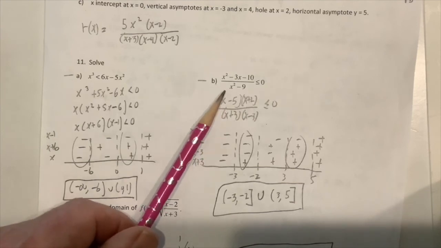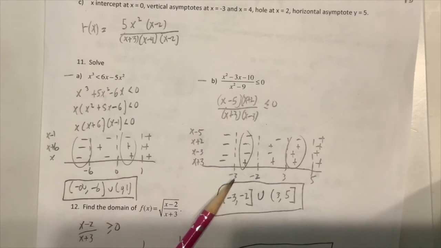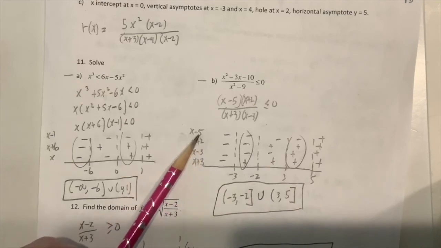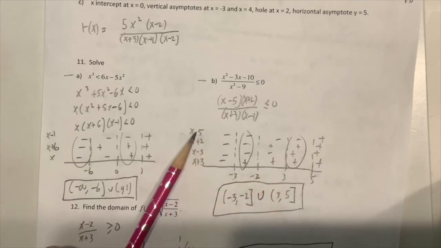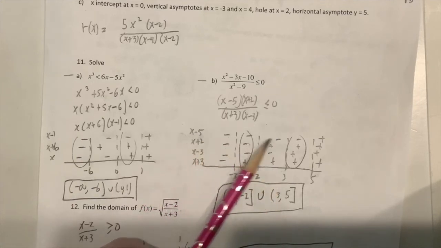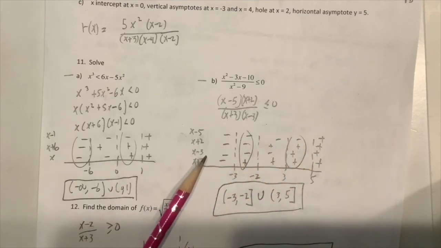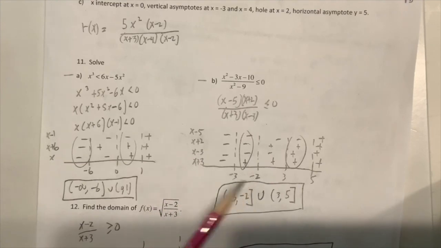So let's look at this one, a rational inequality. You factor everything, and you plot all the x values where either the numerator or denominator is 0, and you plot the factors here. And then what you do is you have to test and see what is the sign of each of these factors in each of these regions. So for x minus 5, it's going to be negative, negative, negative, until you get past 5, then it's positive. So you do that for each of them. You determine the sign of each factor in between each of the zeros.